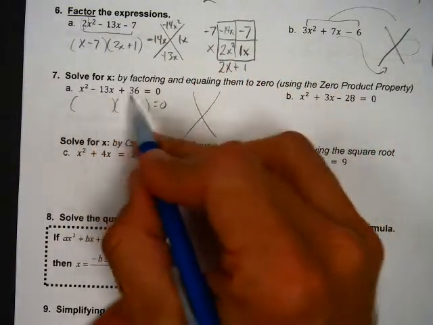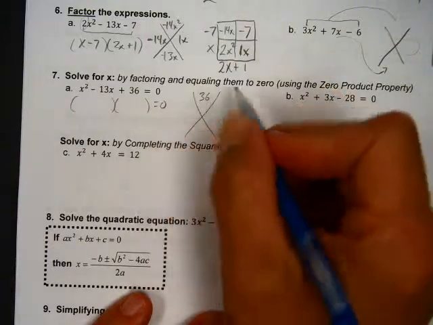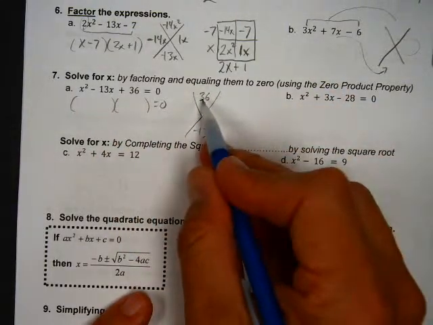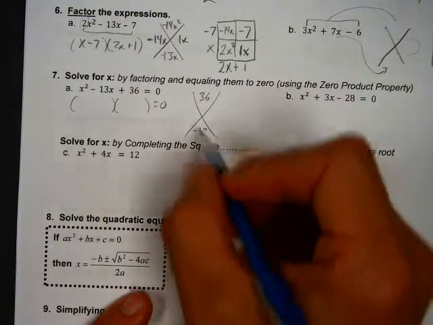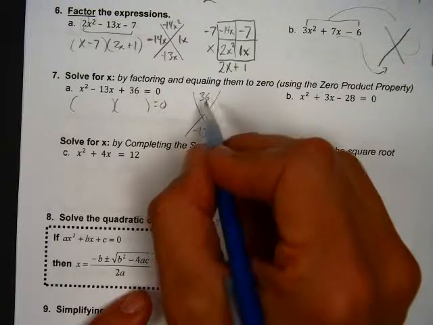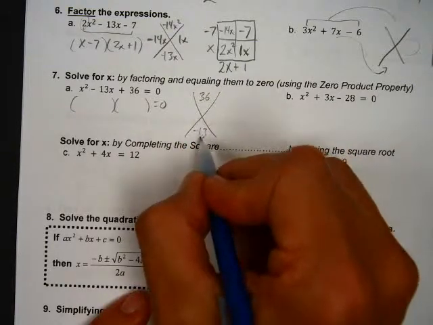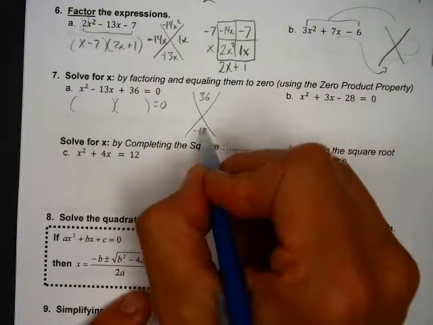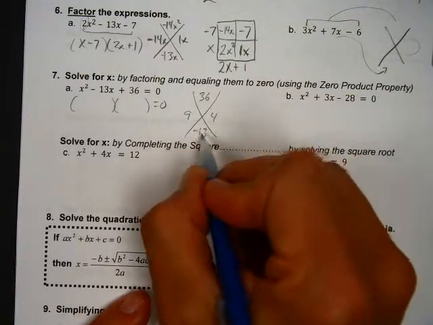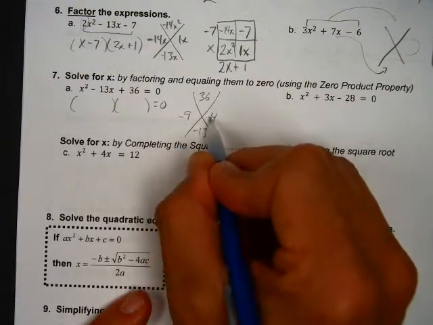You don't need to include the x squared. This is just a positive 36, and that is a negative 13. There are two numbers that multiply to get 36, but add to get negative 13. Okay, you know, there's 3 and 12, there's 6 and 6, but none of those are giving me a 13. 6 and 6 was close, I guess. 9 and 4 will give you the 36, but they won't give you a negative 13 unless both of them are negative.